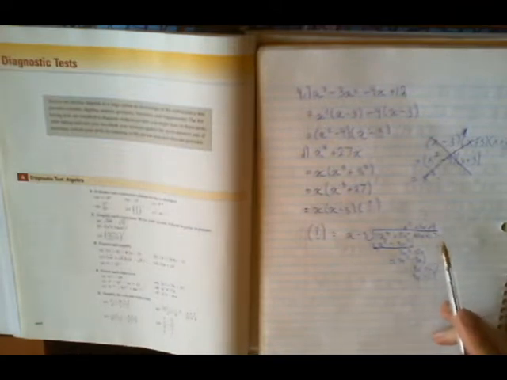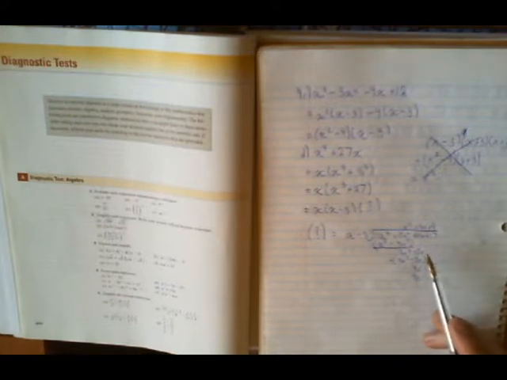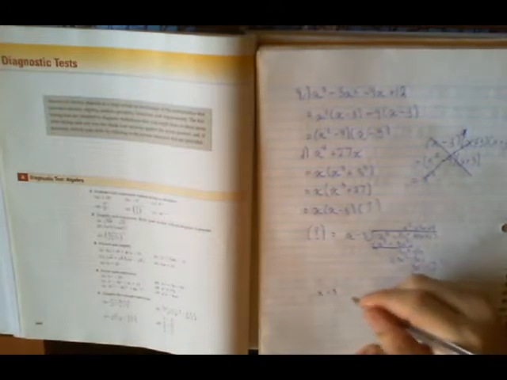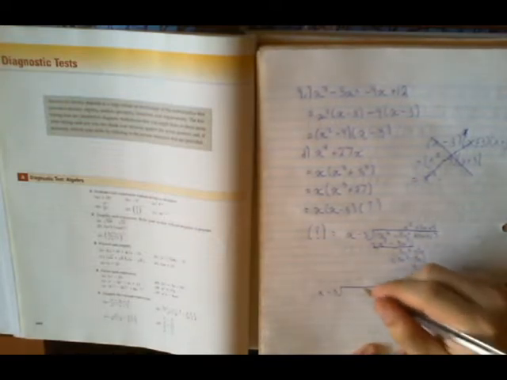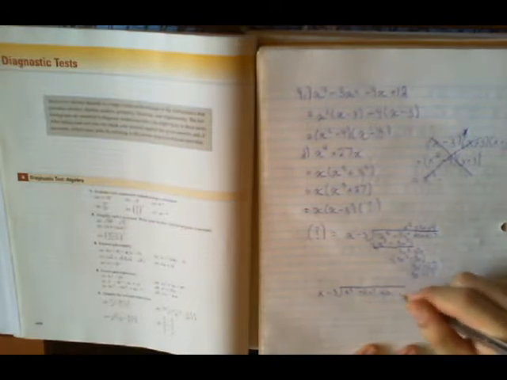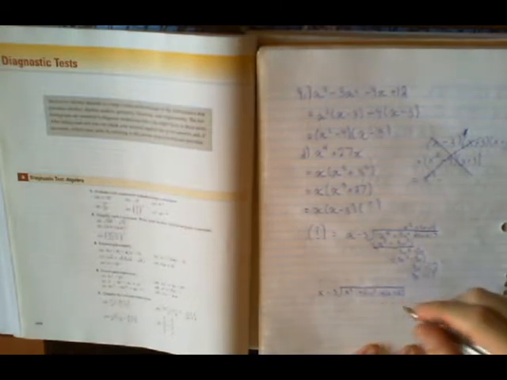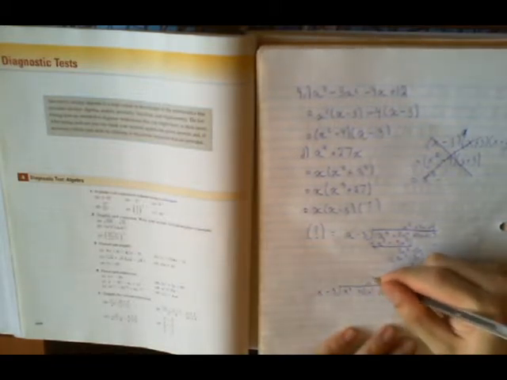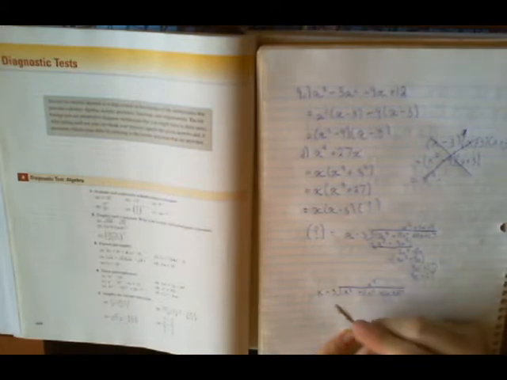This thing's messed up. Something's not right here. Let me try again. X goes into x cubed, x squared times, and you multiply this by this.